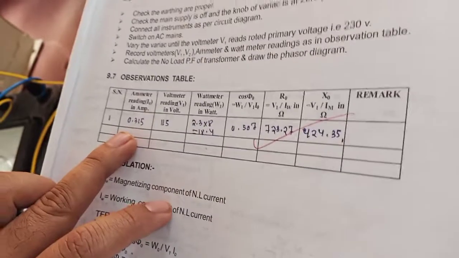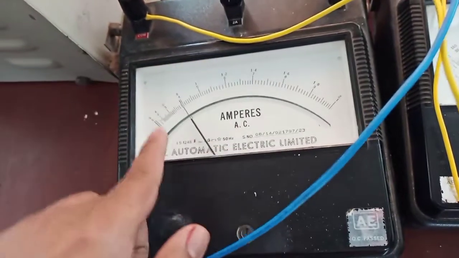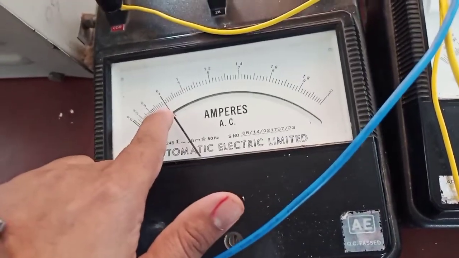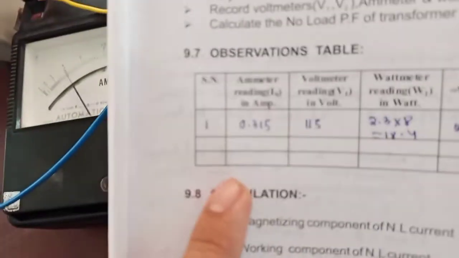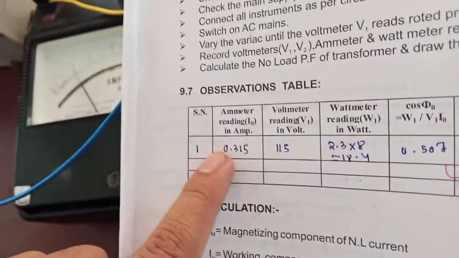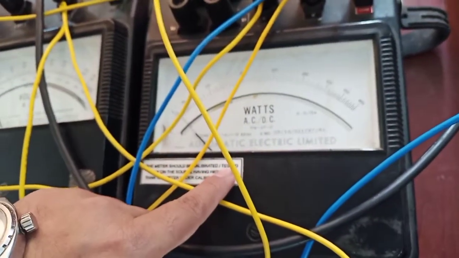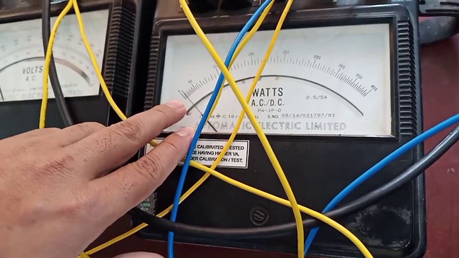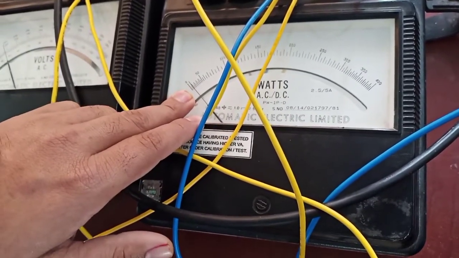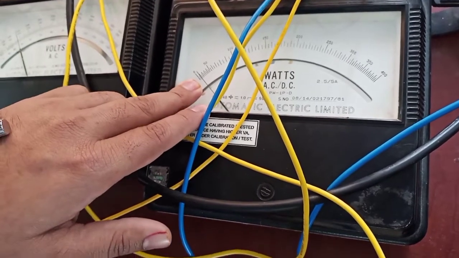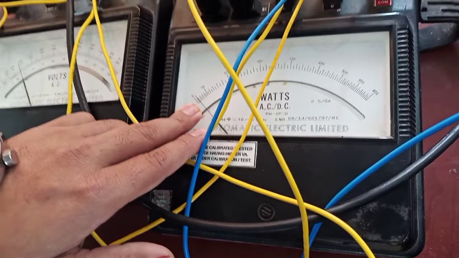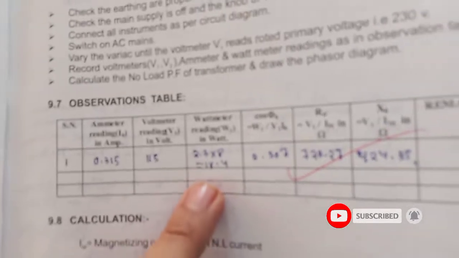Then I have to find out the ammeter reading. This is the ammeter reading. You can see I have connected the 1 ampere at the lower range, lower calibration, and it is 0.4. So I have to write here 0.4. Previously it was 0.315. It may vary according to different situations. And for the wattmeter reading, each mark is 5. The pointer is on the second point, so that is 10. The wattmeter reading is 10. Here it is 18.4, but here we have 10. After that we have to go with the calculation.